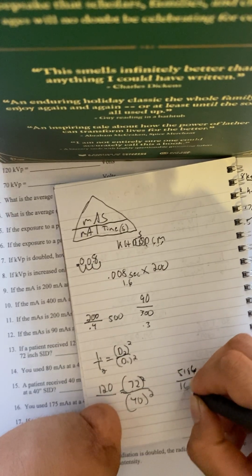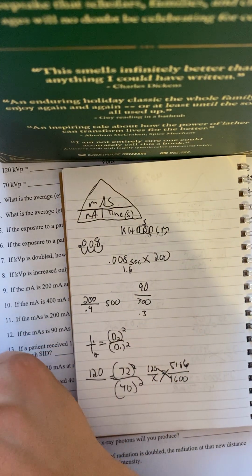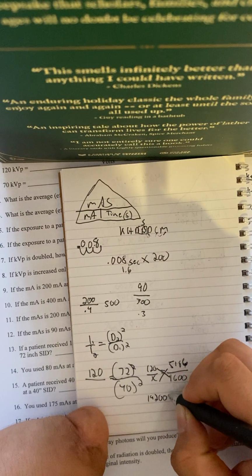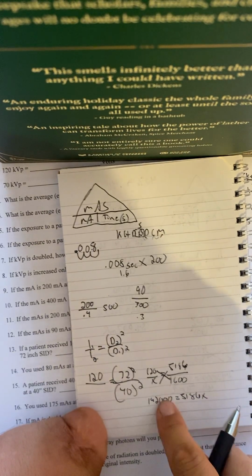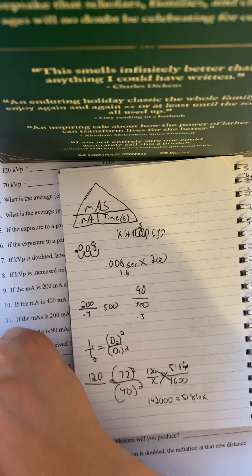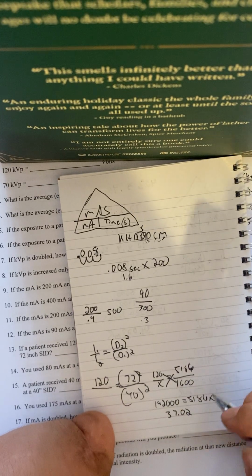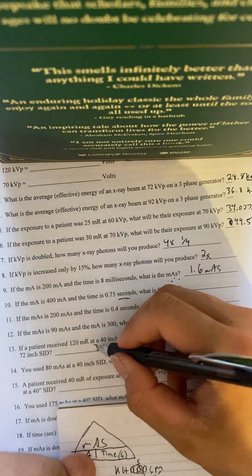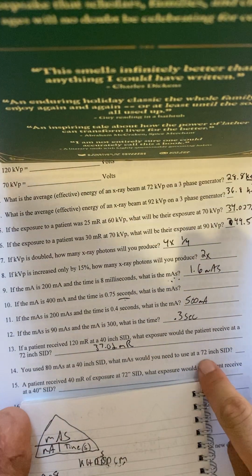5186 over 1600 equals 120 over x. Cross multiply 120 times 1600, which gives us 192,000 equals 5186x. Divide this number from that, so 192,000 divided by 5186, which gives us a beautiful number of 37.02, and your units are in milliroentgens. 37.02 milliroentgens. You do the same for this one.